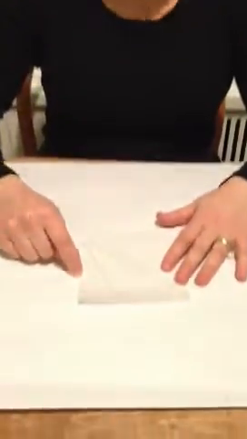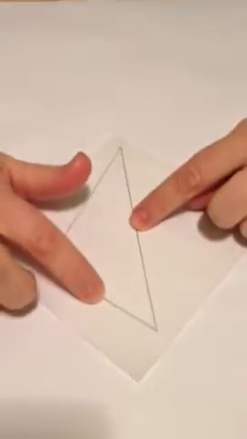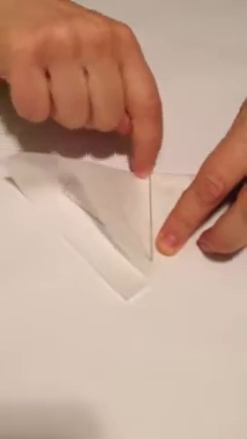Hello class. Today we're going to talk about the centroid of a triangle. So to begin, start with any triangle. And what I'm going to do next is find the midpoint of each side by folding each side onto itself so that the vertices match up and just pinching it. We've done this before.